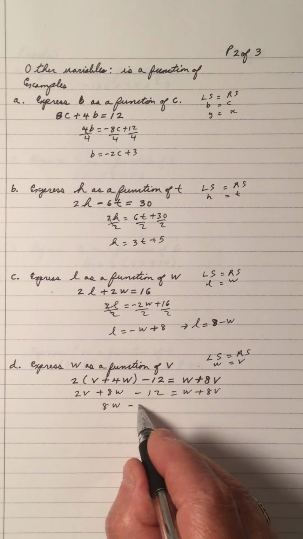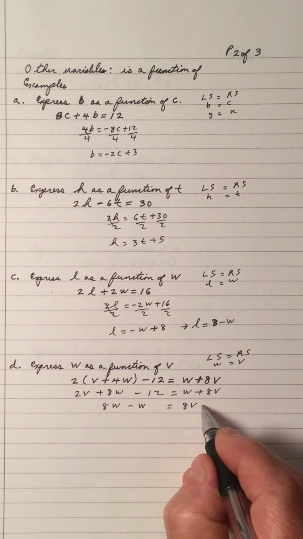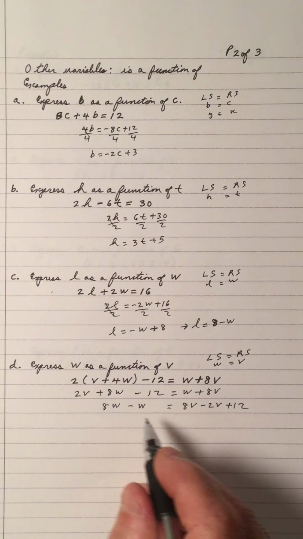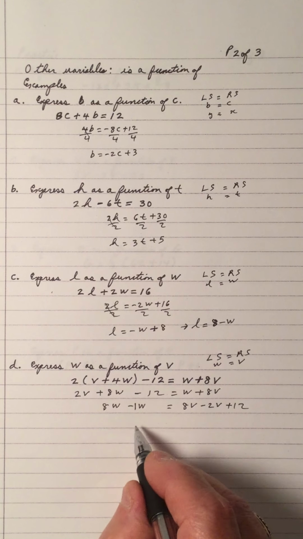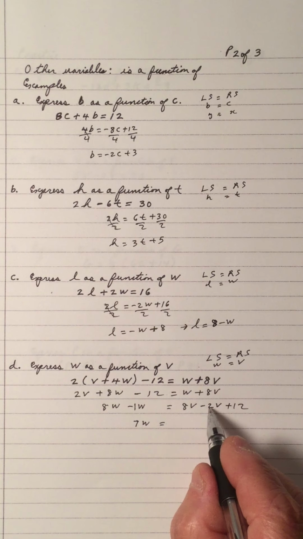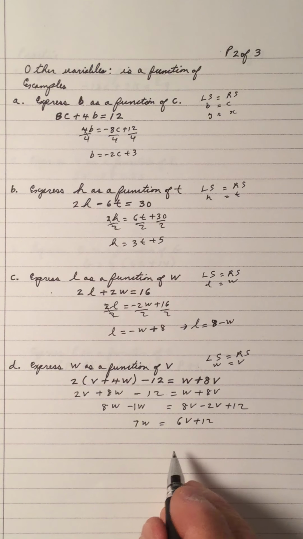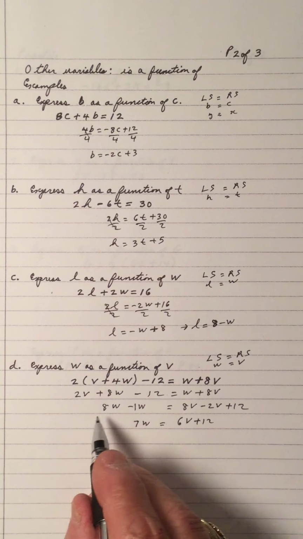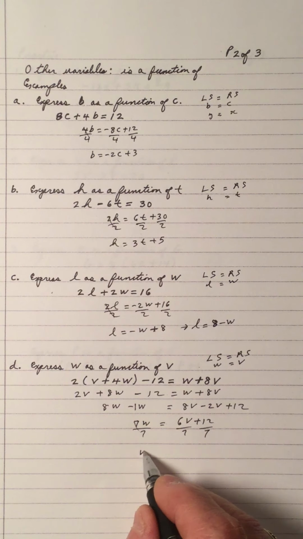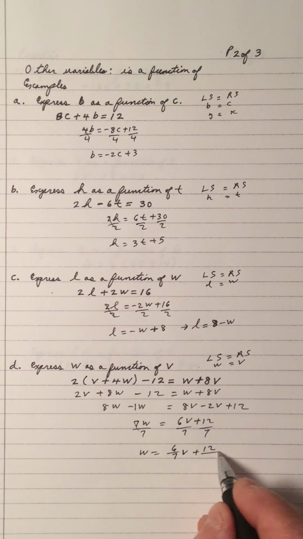And we got a W here, so it's a minus W equals, we got an 8V. We got a 2V here, which becomes a minus. And we got a negative 12, which becomes a plus by transposition. 8W minus W, that's a 1W, so that's 7W. And this is 8 minus 2, which is 6V plus 12. Let's see, we divide by 7. So W equals 6 over 7 V plus 12 over 7.